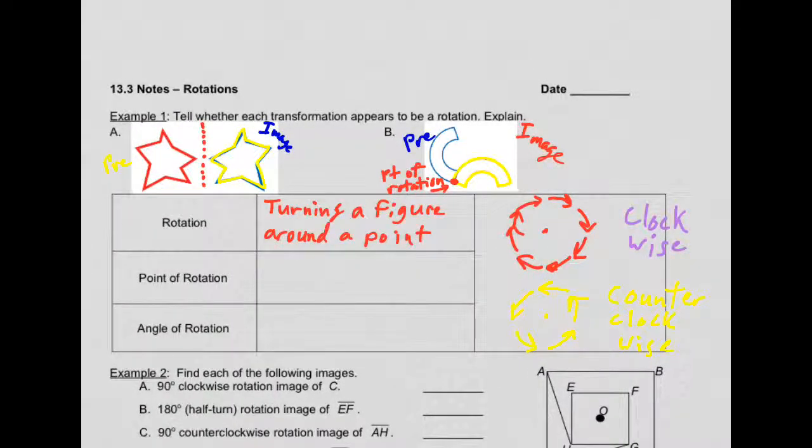So what about point of rotation? Well, in this example, this dot in here is supposed to be your point of rotation. Notice it's not always in the center. Sometimes this dot right here is your point of rotation. It could even be a dot that's not attached to your macaroni or your circle at all.